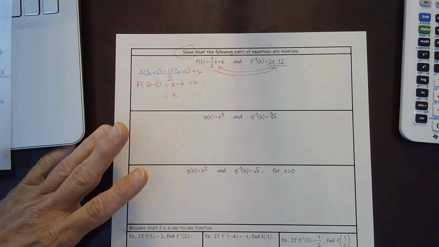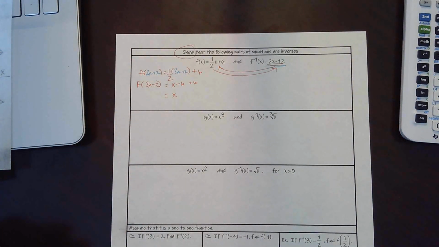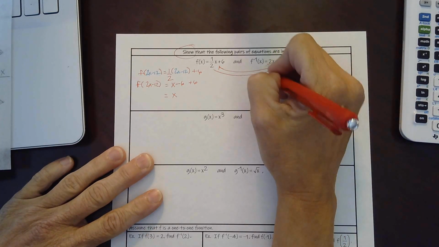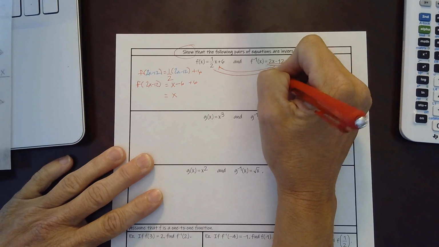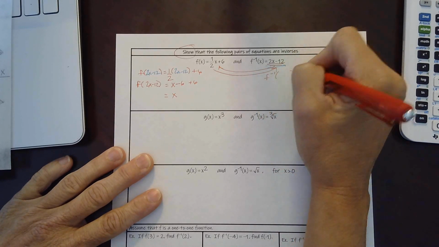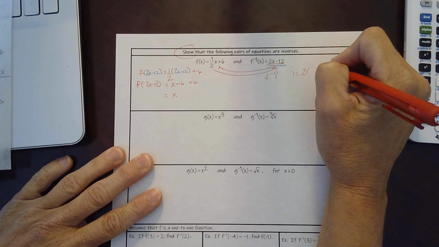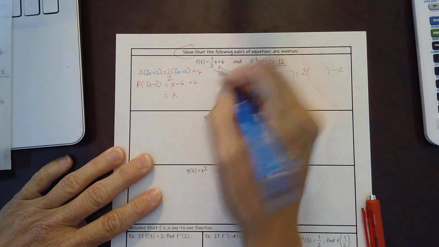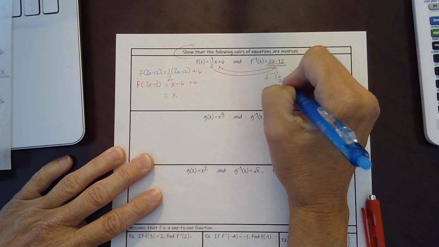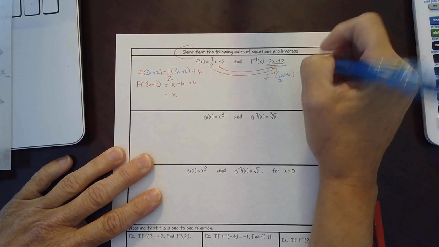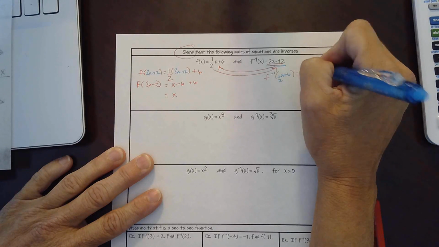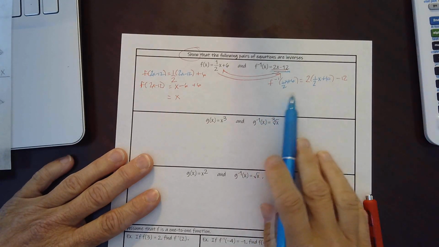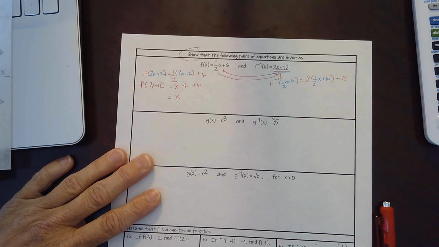Okay, so we're only halfway through showing that these two equations are inverses. Now what we have to do is take the inverse function, 2x minus 12, and evaluate it at the f function, which is 1/2 x plus 6. So everywhere I have an x, I'm going to substitute it, and now I'm going to simplify this expression.